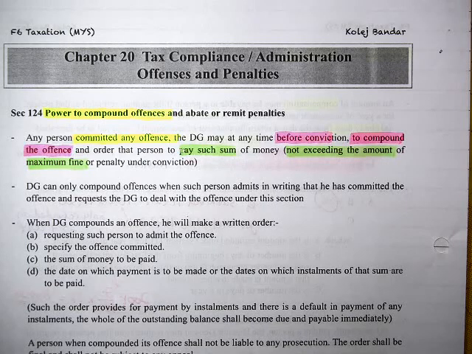So if you can't compound, then you have no choice. For example, you drive your car, you speed. Speeding, you can compound, no problem. The most is maybe you pay 150 or 300, then you don't need to go to court. Alright?